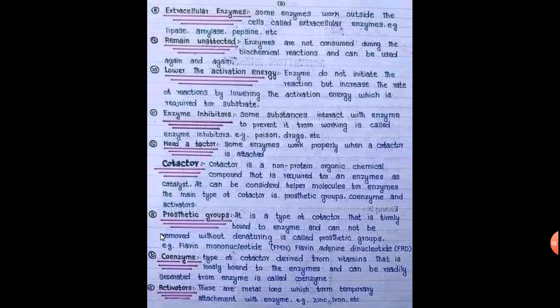The next cofactor is what we call a coenzyme, and this coenzyme is also a compound, but they are derived mostly from vitamins, and they are used to activate enzymes. Some other cofactors like metal ions, which we call activators, are also used to make enzymes active to speed up their reaction.